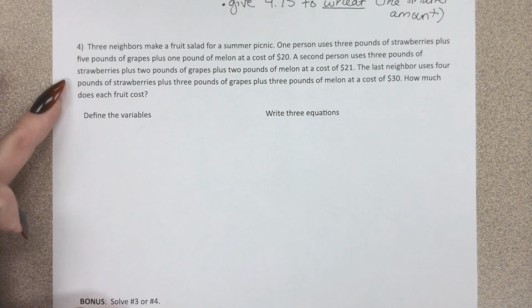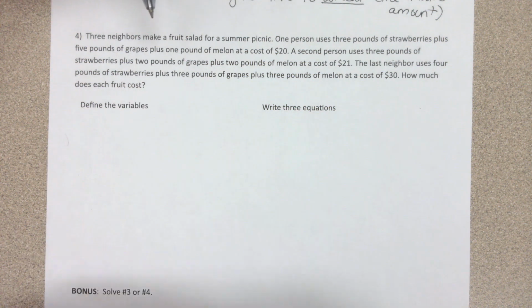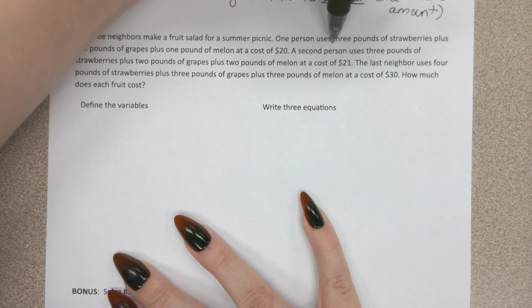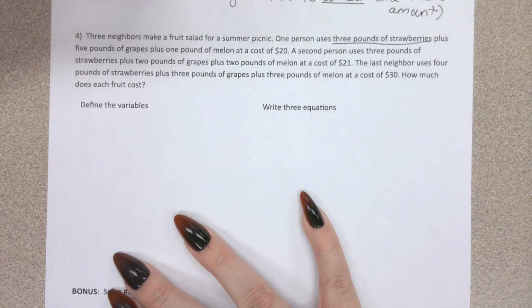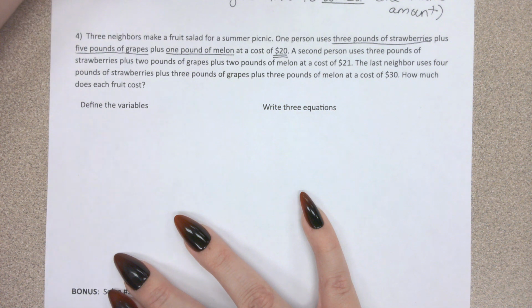Number 4, 3 neighbors make a fruit salad for a summer picnic. Again, just some general info. Tell me what this is about. One person uses 3 pounds of strawberries, plus 5 pounds of grapes, plus 1 pound of melon at a cost of $20. That's a total.